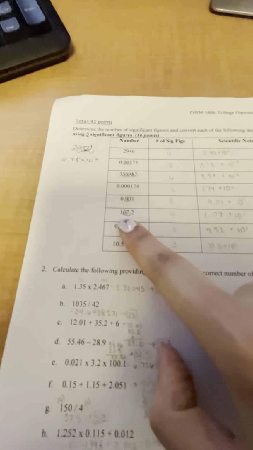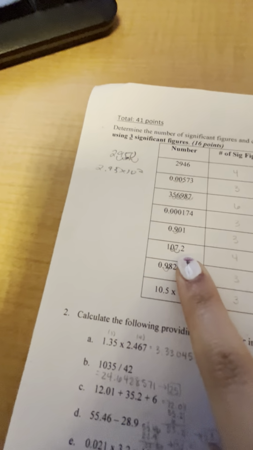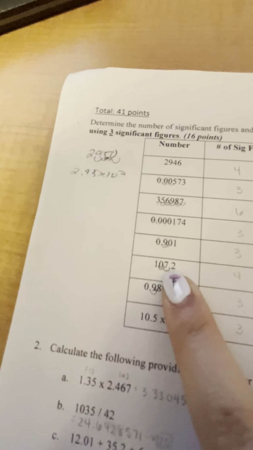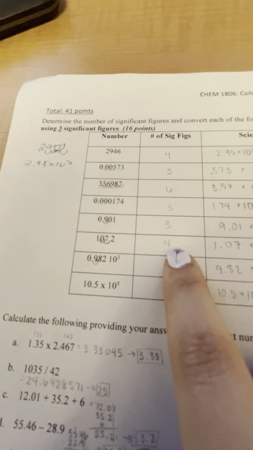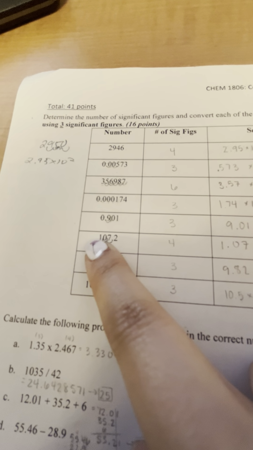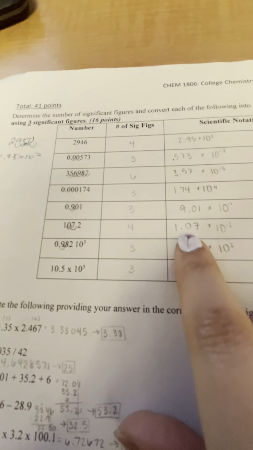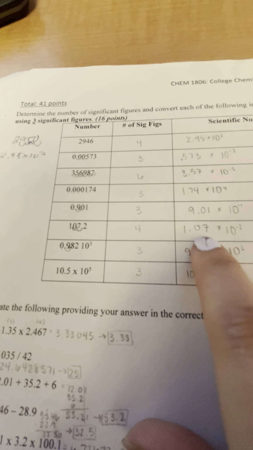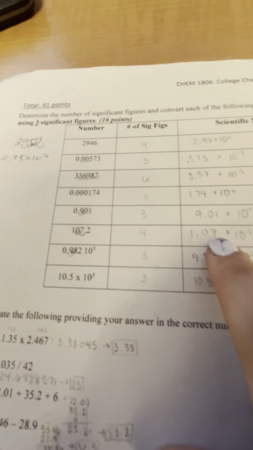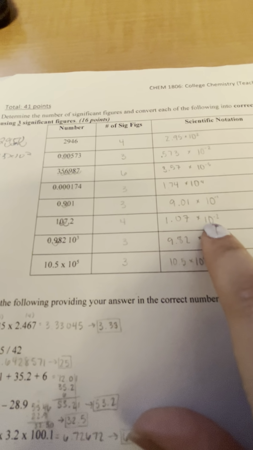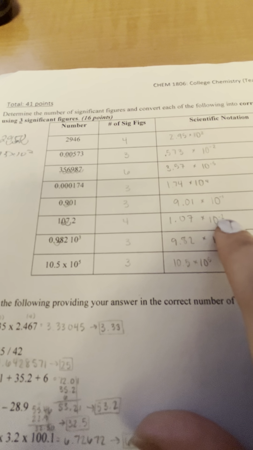And then the decimal is between the 2 right here. I moved it twice over there. There's still 4 significant figures because that 0 is in the middle. So then I rounded to 1.07. The 2 doesn't make it change or anything, so that's why it's not 1.08. It still stays as a 2. And I moved it over 2 spaces, so that's why it's negative 2.